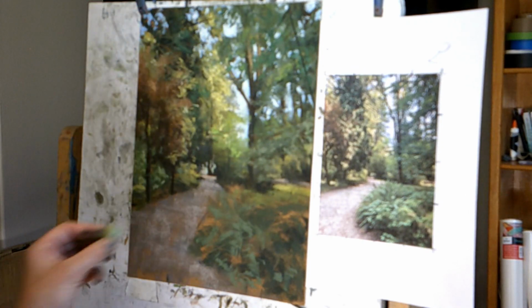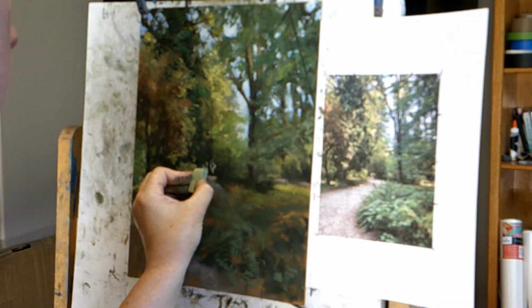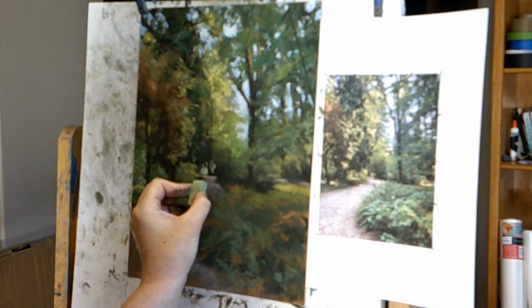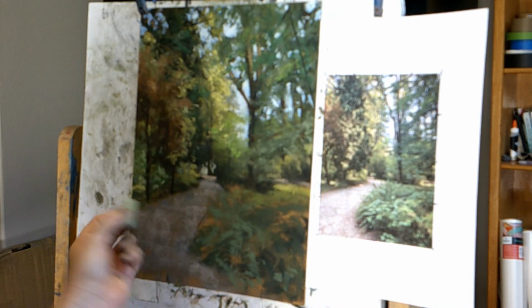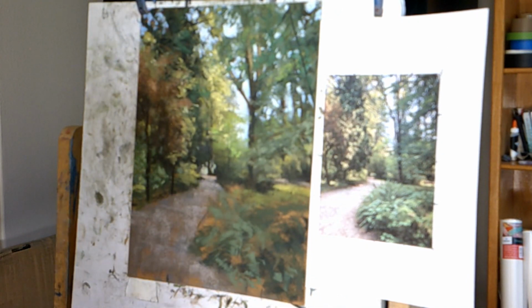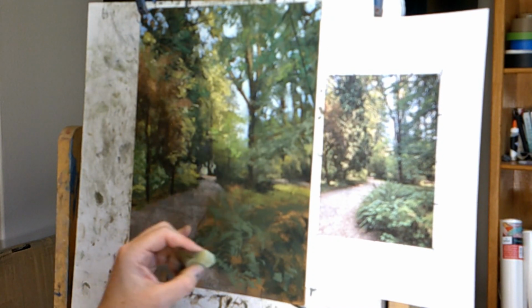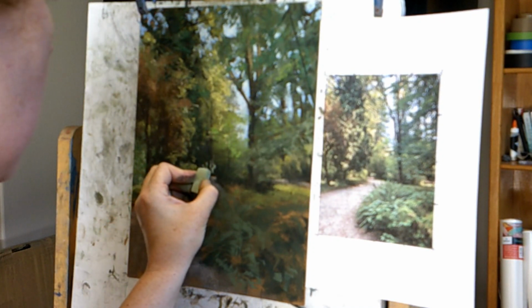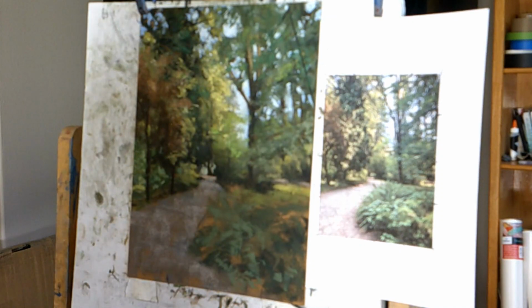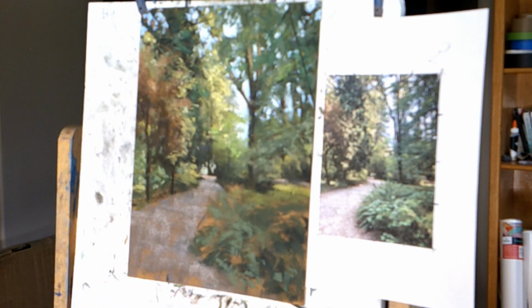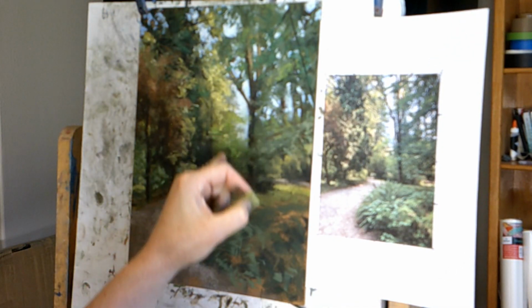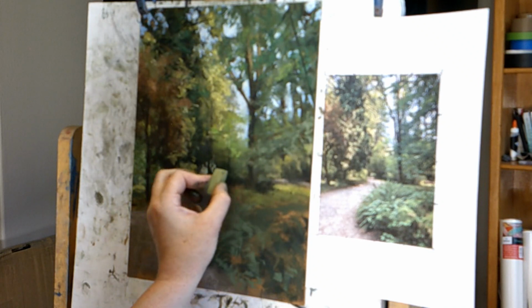Come in with another light back here. It's not that different, and I might lighten that up with a warm, but for now I'm okay with that. What I do want to do is bring some light behind this tree here to create some depth.